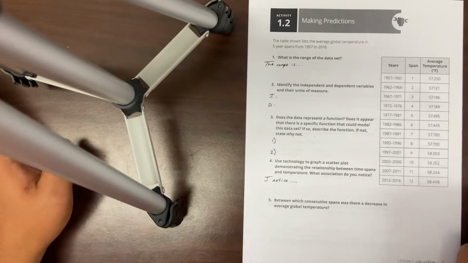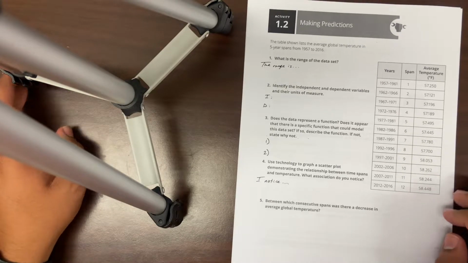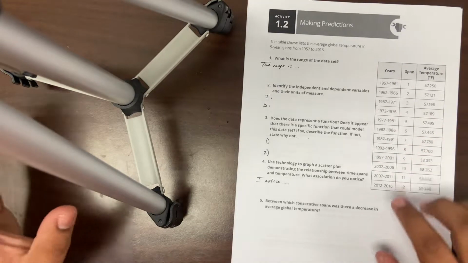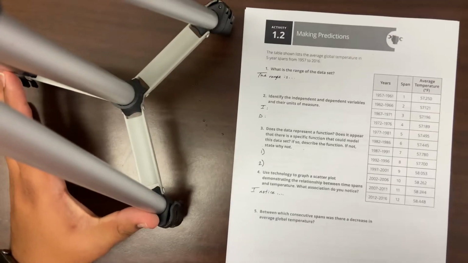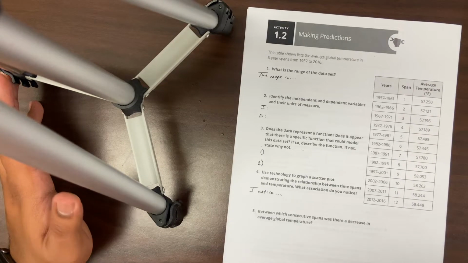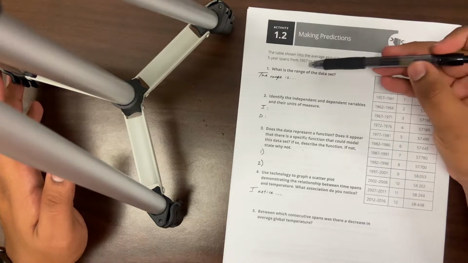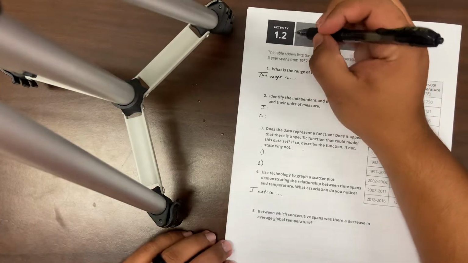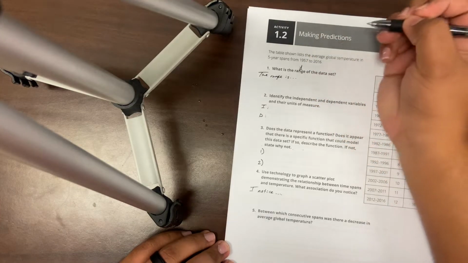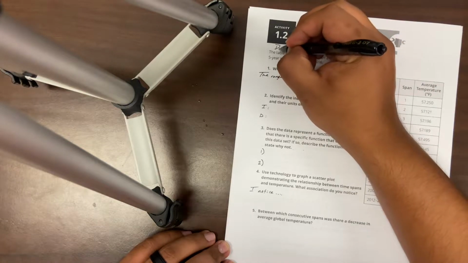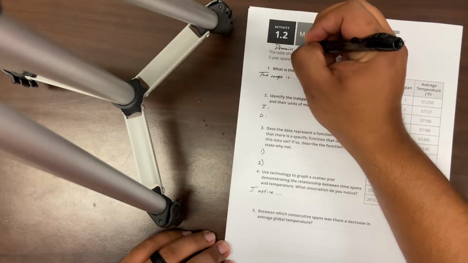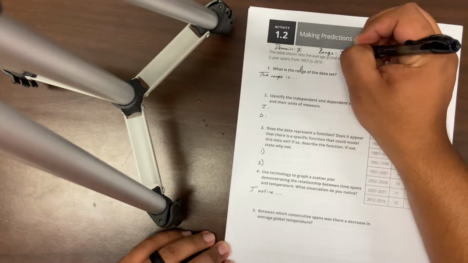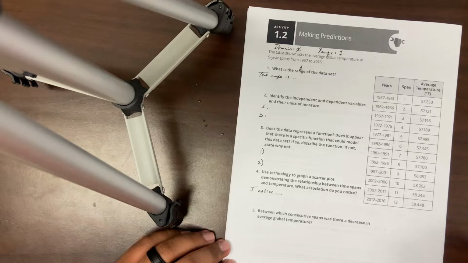Activity 1.2, making predictions. Okay, now we got a table. We're going to continue on with the same concept: getting the table, writing our equation, making predictions, and all these terrific things. Now, reading with the question, what is the range? First off, we have to remember that our range is our y value. We should have learned this a while back, that domain is x and range is y. Write that little note real quick for yourselves.